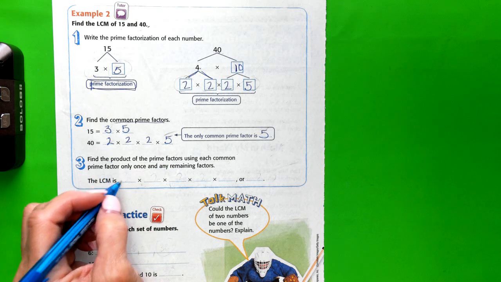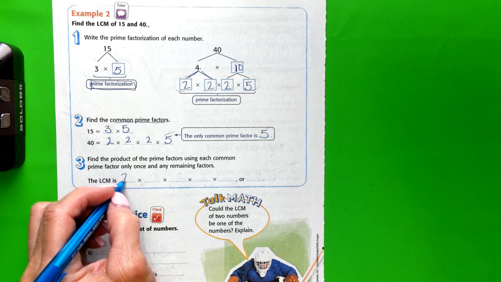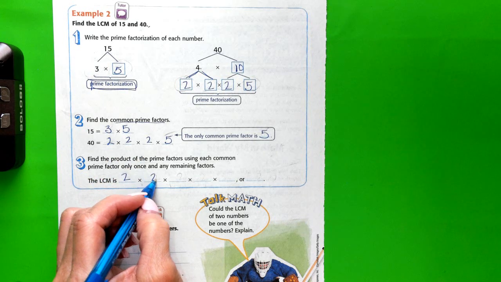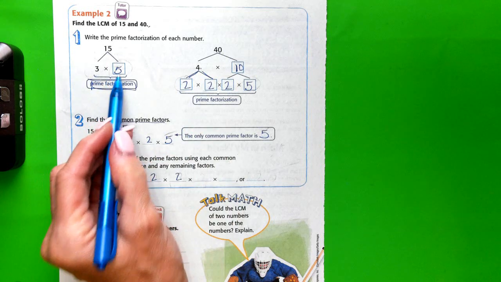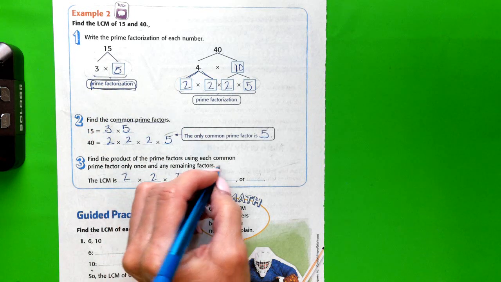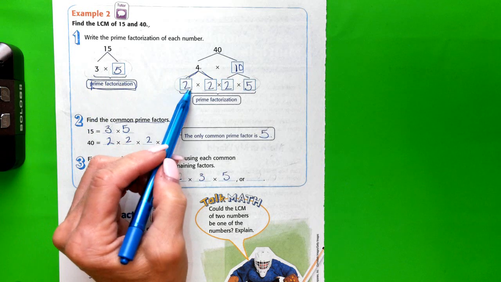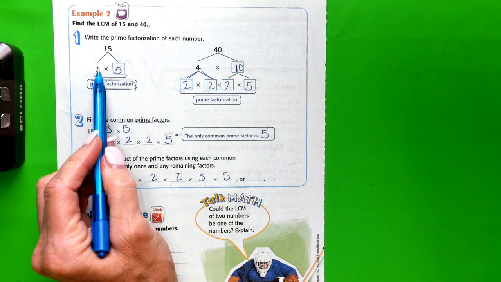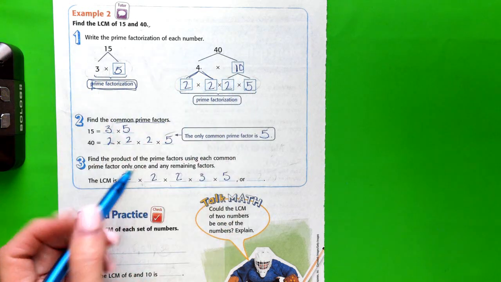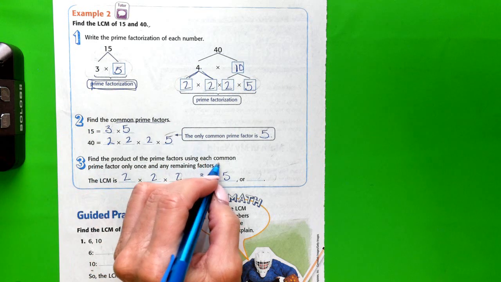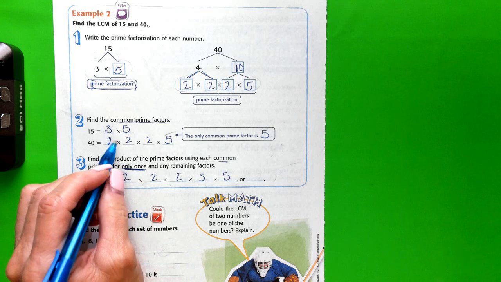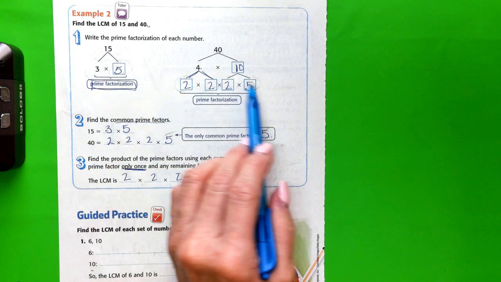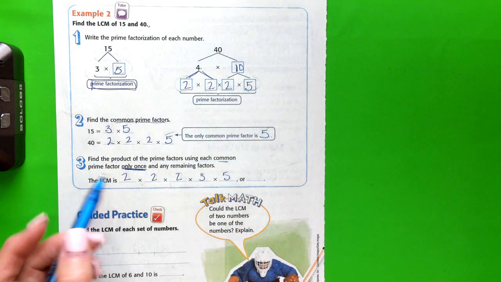So we have a 2, a 2, a 2, a 3, and a 5. Remember, we can use each common prime factor only once. That's the kicker right there. I can't use both 5s. I can only use one.